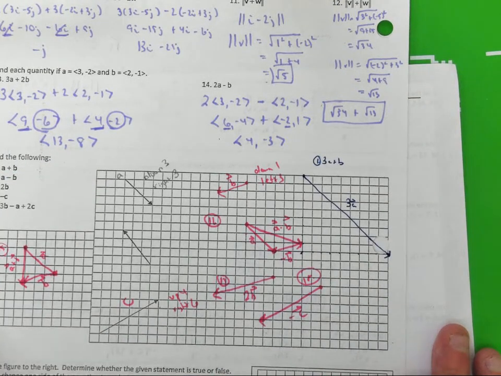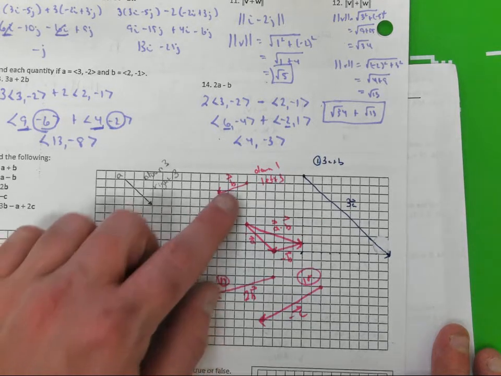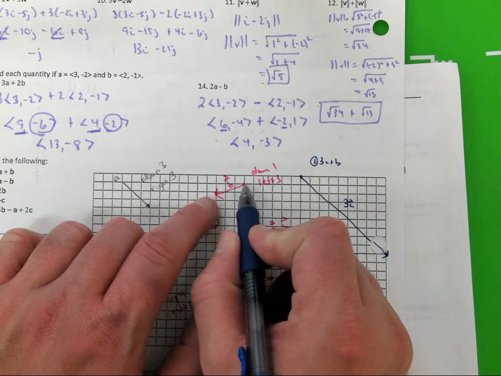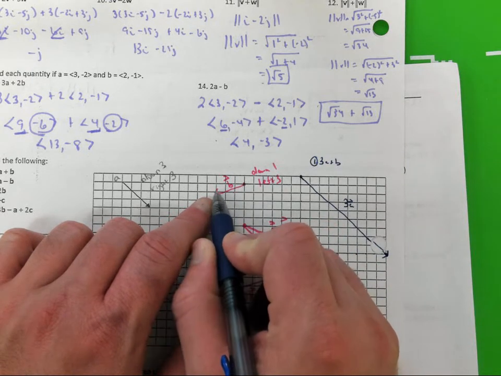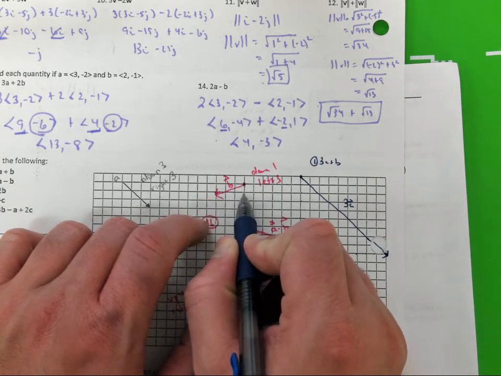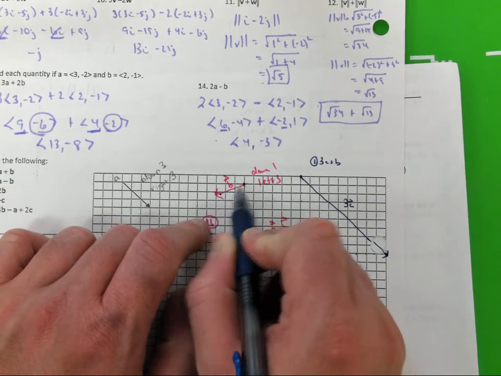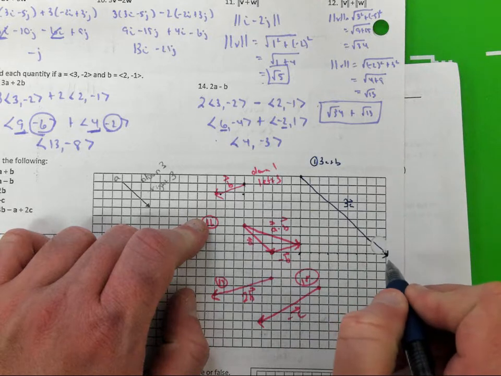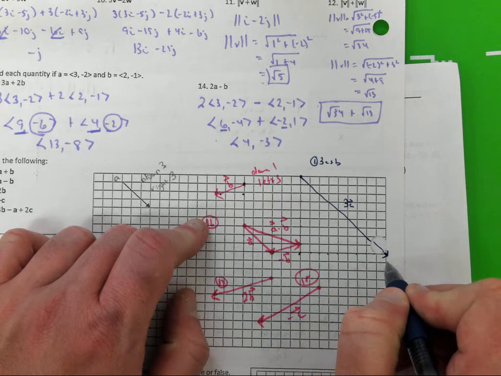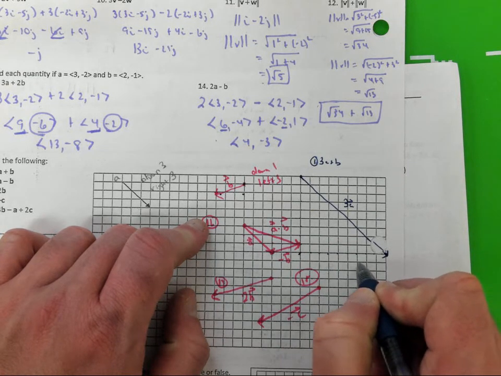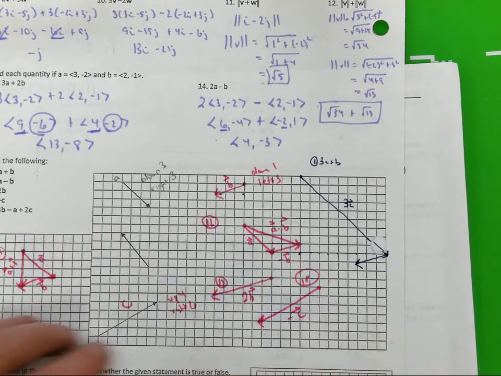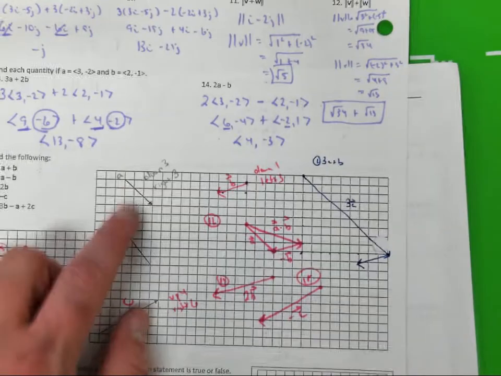Now I want to add B. Remember, B was right here. Going from the tail to the head, I went down 1 and left 3. So when you add these geometrically, you start at the head of the first. So I'm going to go down 1 over 1, 2, 3. Okay? So this is your given vector.